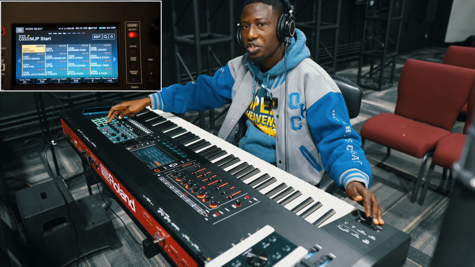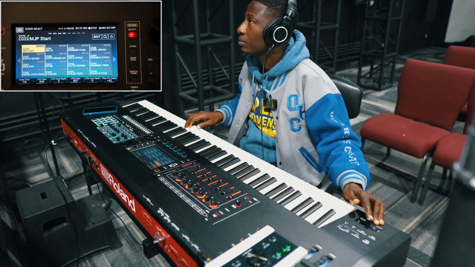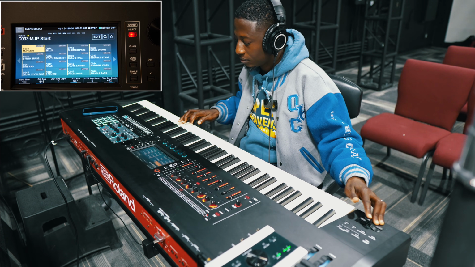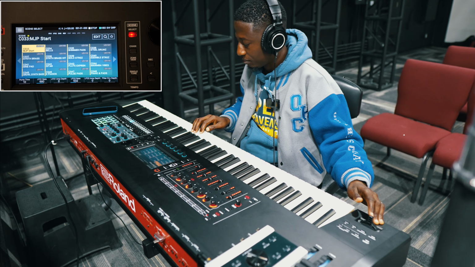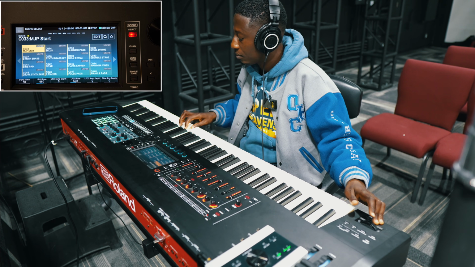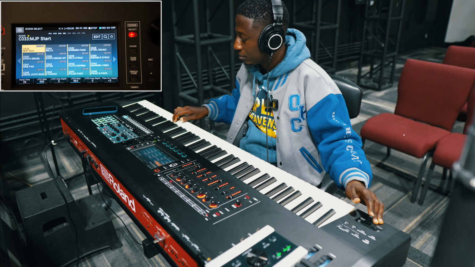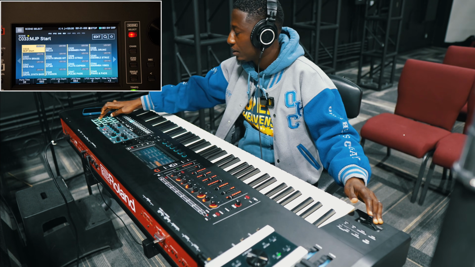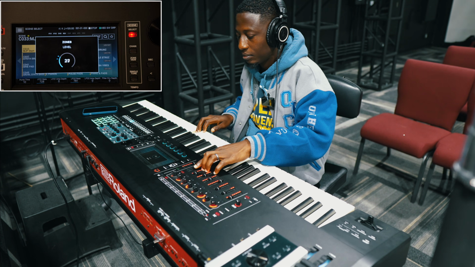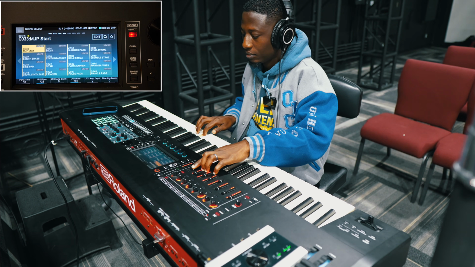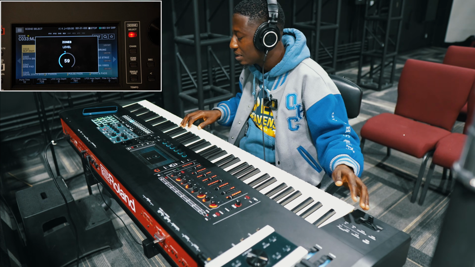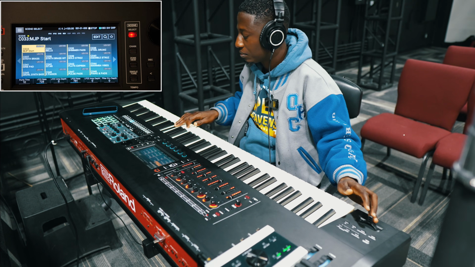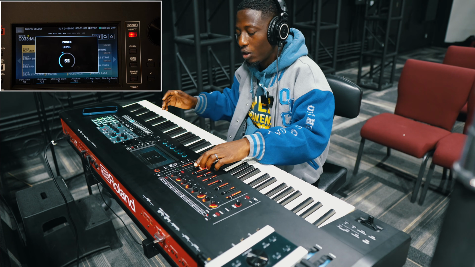Let's go to keyboard switch number 5, right? Number 6. Number 7. Number 8. You could bring it up. It's a very big anthem lead kind of stuff. Right? I don't always have it all the way up.